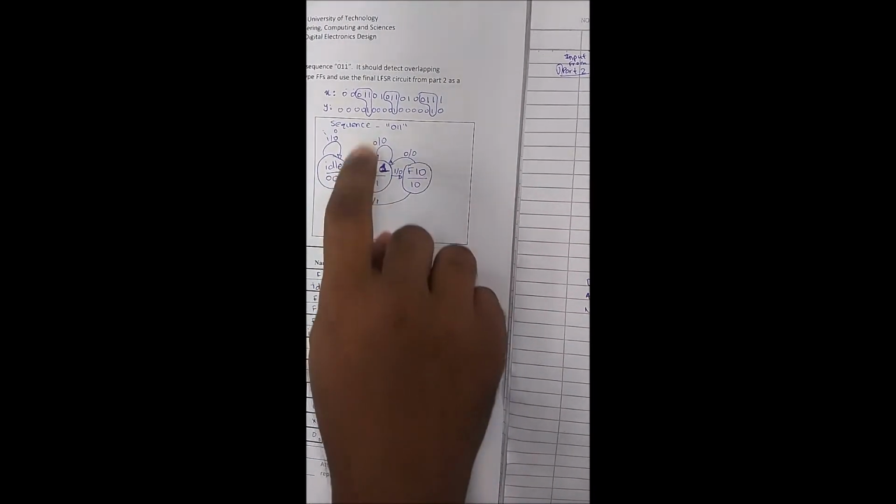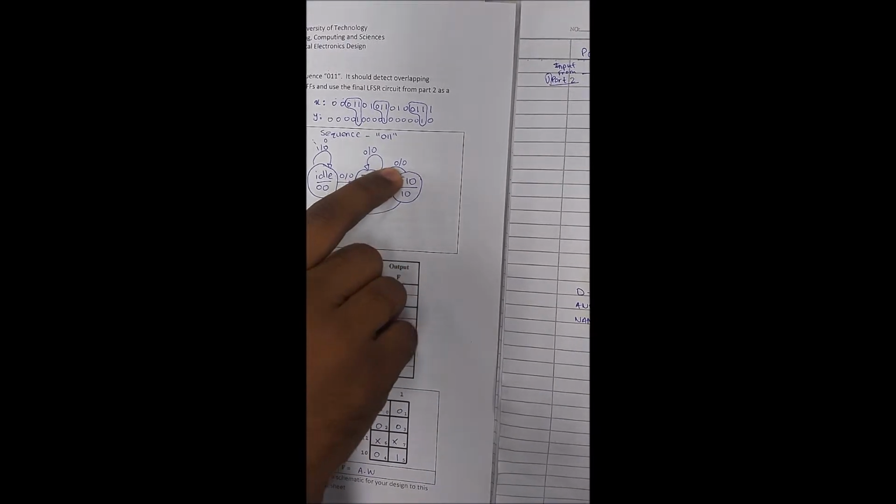The same thing is applicable here: when the input is 0, the output becomes 0, so it loops around F1. And F10 is quite different, because when the input is 0, the output becomes 0 and it goes to the previous state, which is F1. So this is the state table for this one.